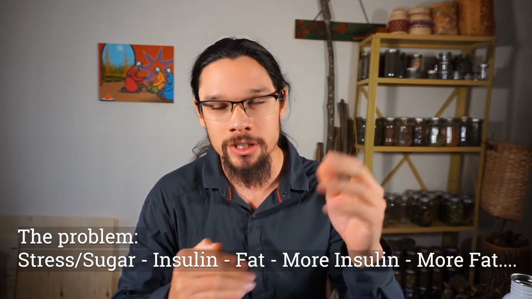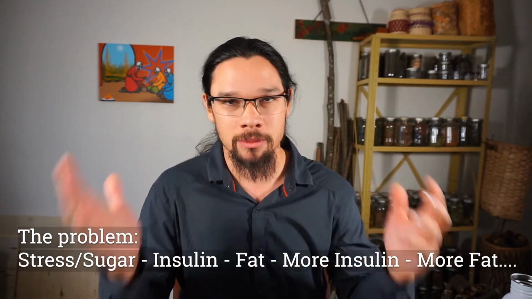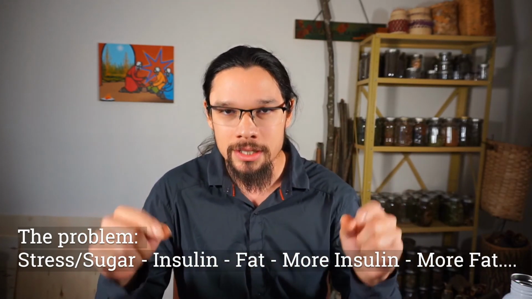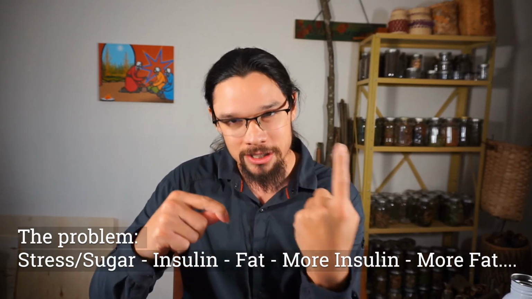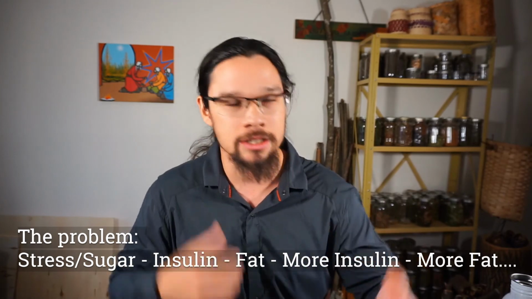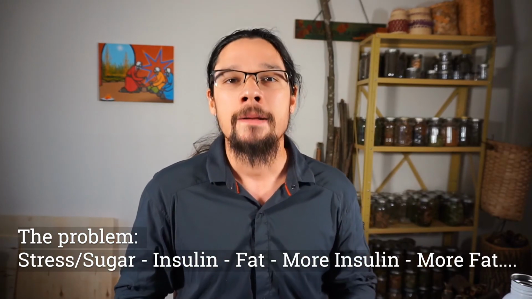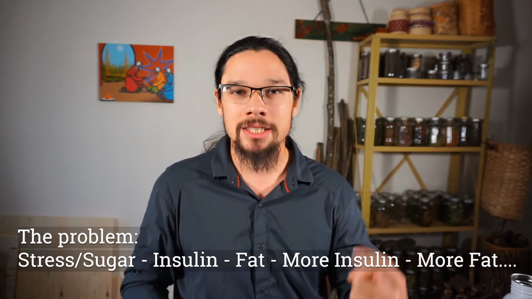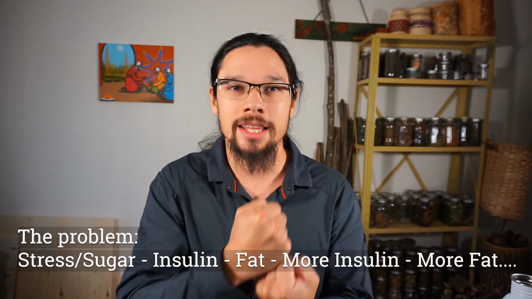When your body makes more insulin, your body will make more fat, and the more fat you have, the weaker insulin is, and you start this hole-in-the-bucket downward spiral of insulin and fat and insulin and fat and insulin and fat, to which your body has a really amazing way to break that cycle. We'll get to that in a second.